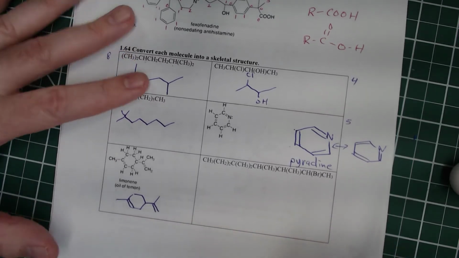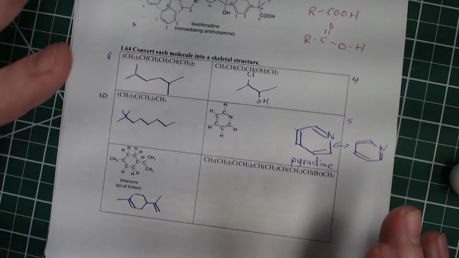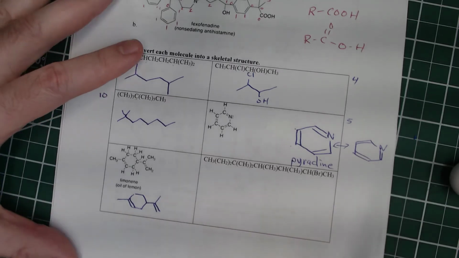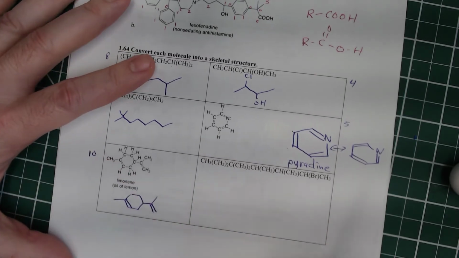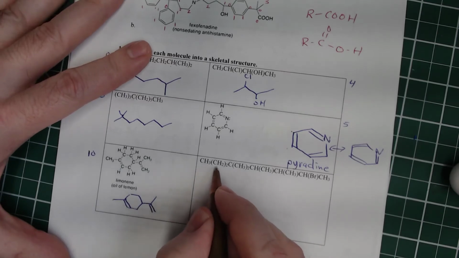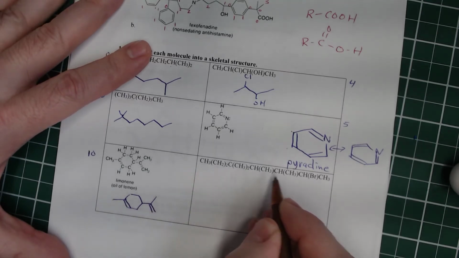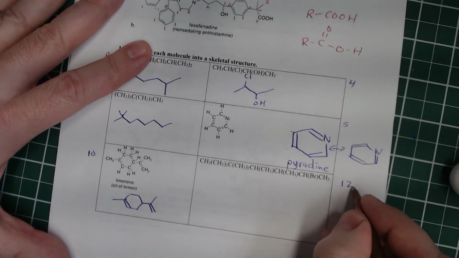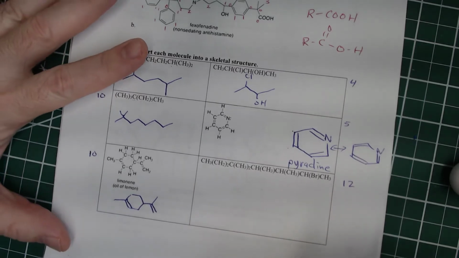Interesting stuff. All right, this one looks really complicated, and the key to doing this is, 1, not to freak out. Oh, I forgot to put here, this one has 10 carbons in it. So the key to it is not to freak out. So let's go ahead and count the carbons. So 1, 2, 3, 4, 5, 6, 7, 8, 9, 10, 11, 12. So we have 12 carbons, and we want to make sure that we account for those 12 carbons.